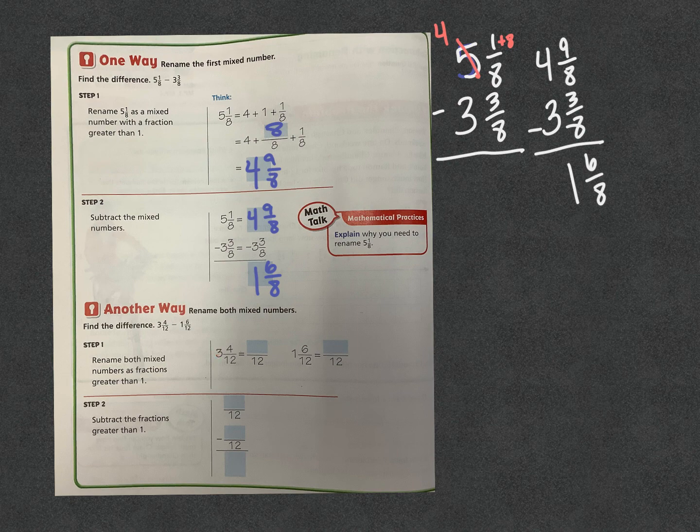So we have 3 wholes and 4 twelfths. Well, 3 wholes with a denominator of 12 is going to be 12 twelfths. 12 twelfths is 1, plus 12 twelfths is 2, plus 12 twelfths is 3, plus 4 twelfths, right? And I had mentioned in the last lesson, we have 3 times 12, and then add the 4. So 12 plus 12 plus 12 is 36, 37, 38, 39, 40 twelfths is the rename as an improper fraction.